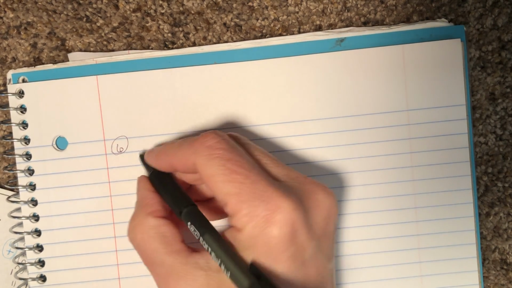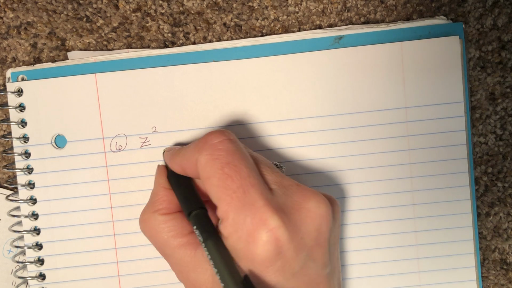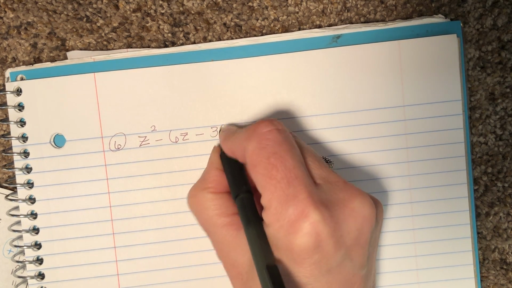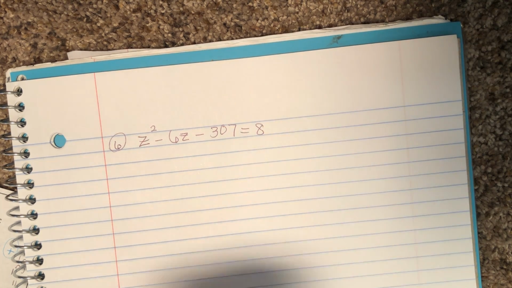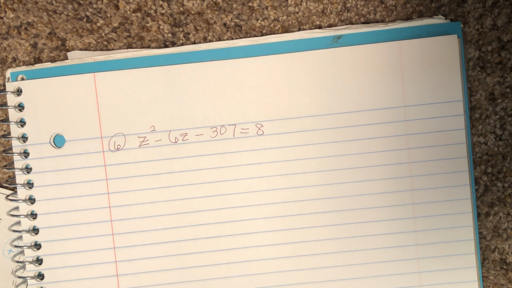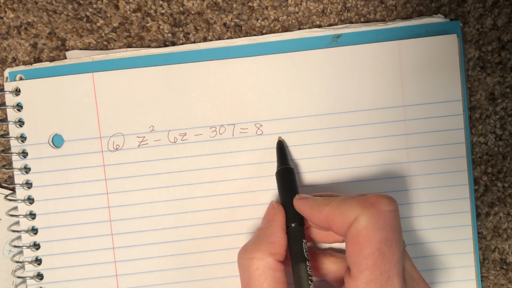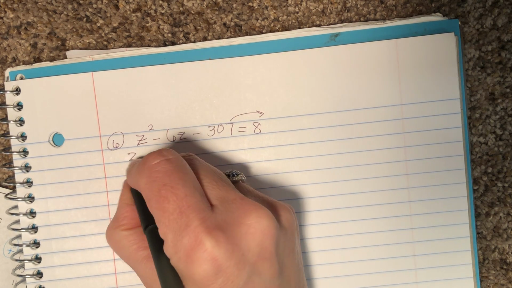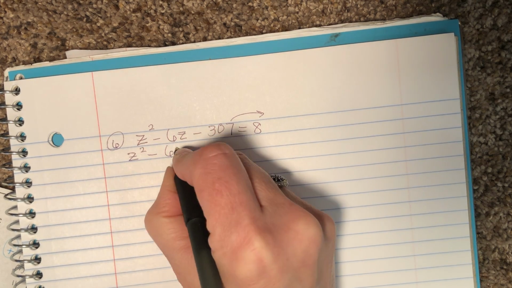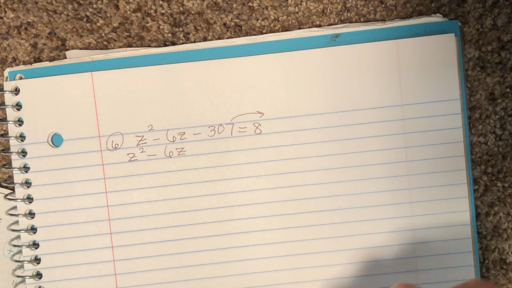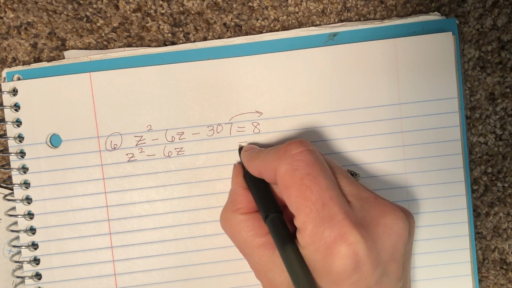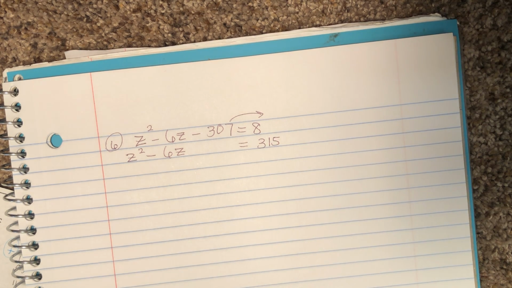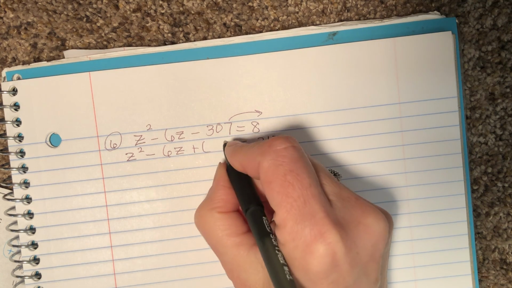All right, 6 is z squared minus 6z minus 307 equals 8. Now we've got two numbers, and so they're going to end up adding together. When I put the negative 307 on this side, those are going to add. So I'll have z squared minus 6z, and that's going to give me, leave some space, 315. 307 plus 8.